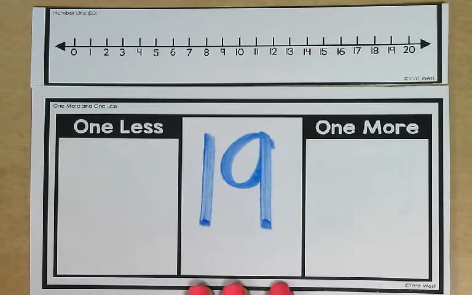Good. All right. So we are going to find the number that is 1 more than 19. Did you hear me? 1 more. Think about which way you have to jump because more is bigger. What number is 1 more than 19?